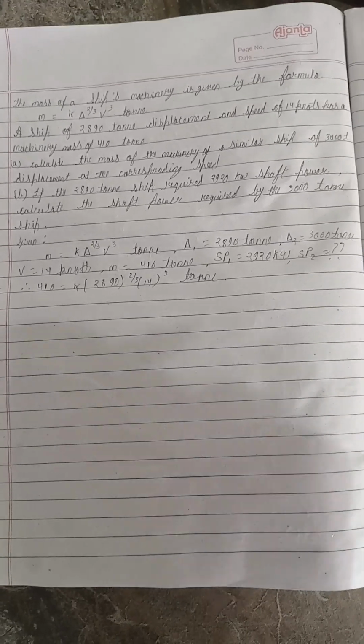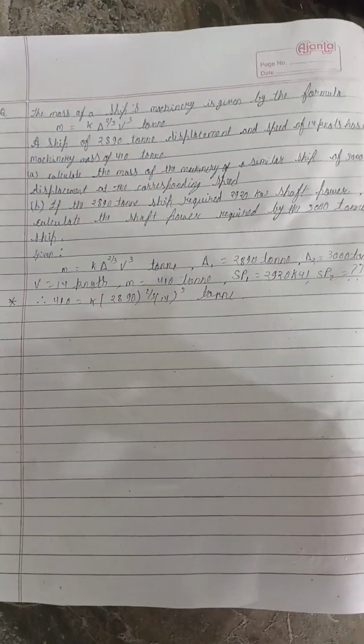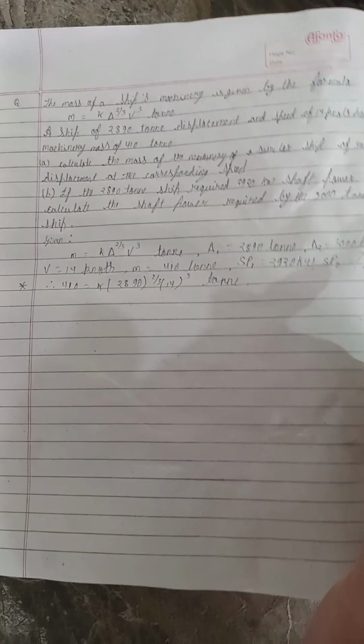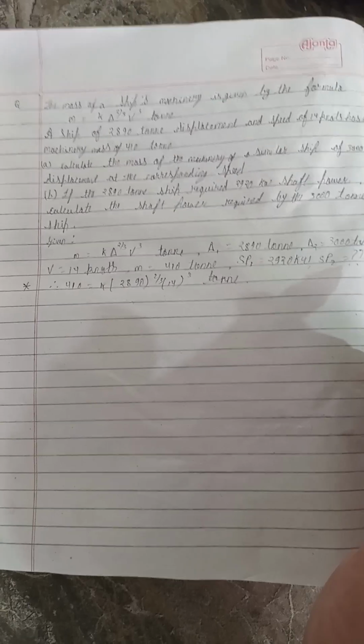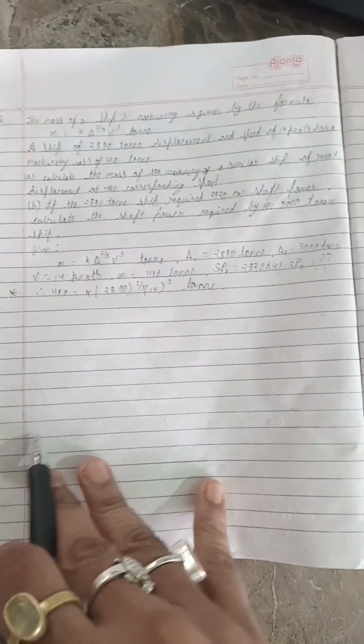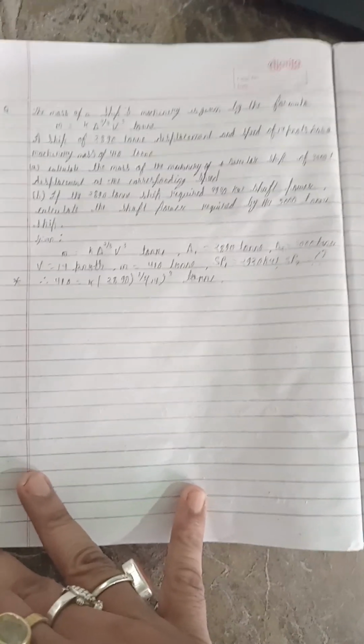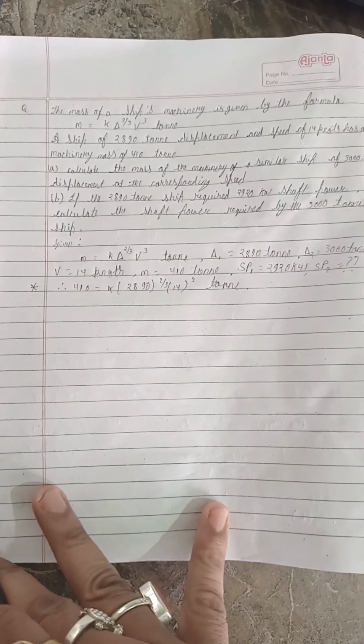Hello everyone. So we have come up with another numerical, and I will read the text for you first. The mass of a ship's machinery is given by the formula m is equal to k delta^(2/3) v cube tons. So this is the formula that is given for the mass of the ship.